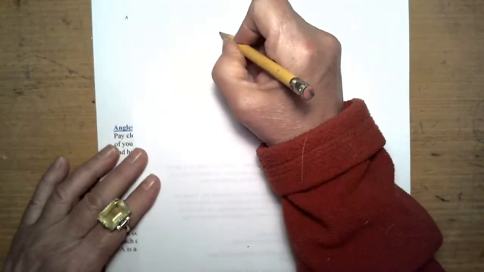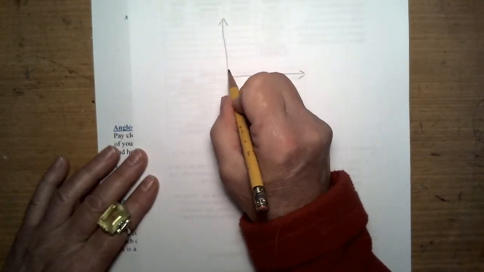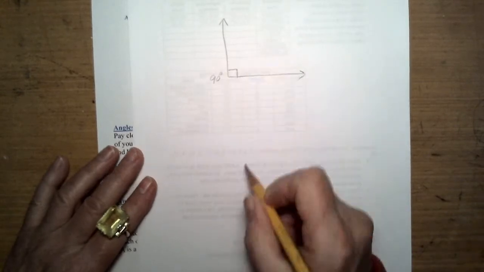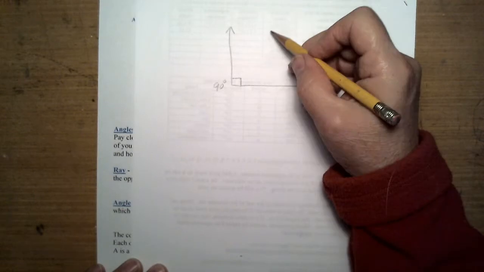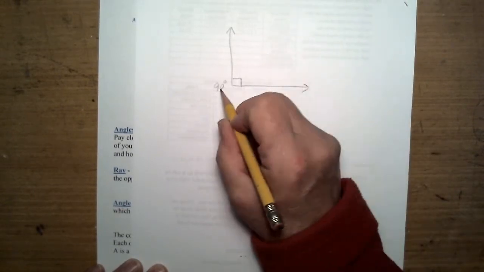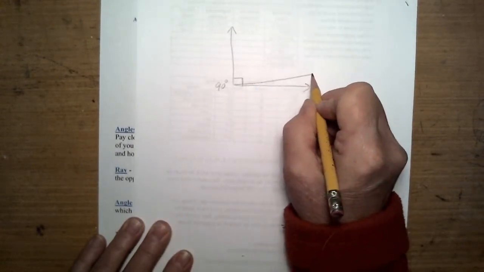Let me just take a minute to explain what I mean by that. We're all pretty much familiar with this kind of an angle, especially since we just did the Pythagorean theorem, and we'll definitely call this a 90-degree angle. 90 degrees. It's a right angle. And if we were to break this up into its little parts, 90 parts, then each one of these parts would be a single degree.